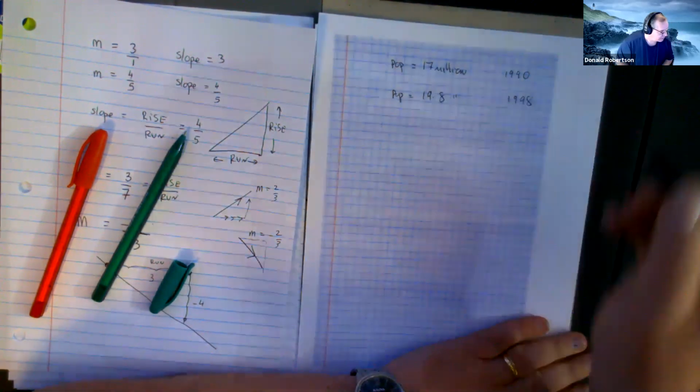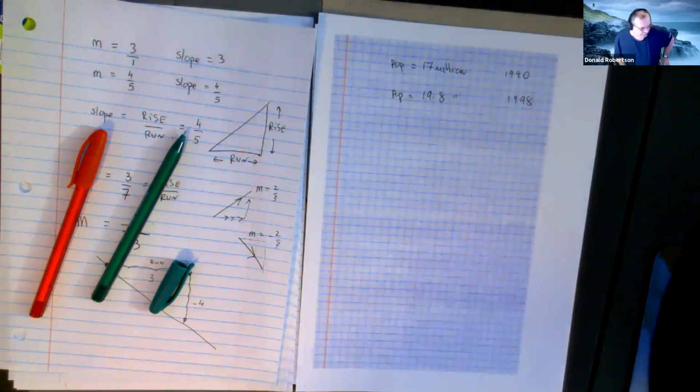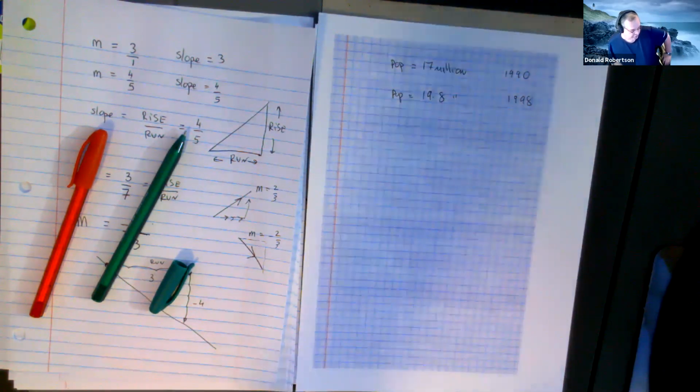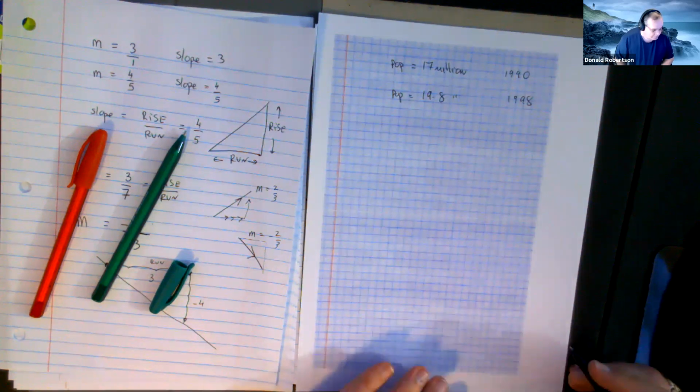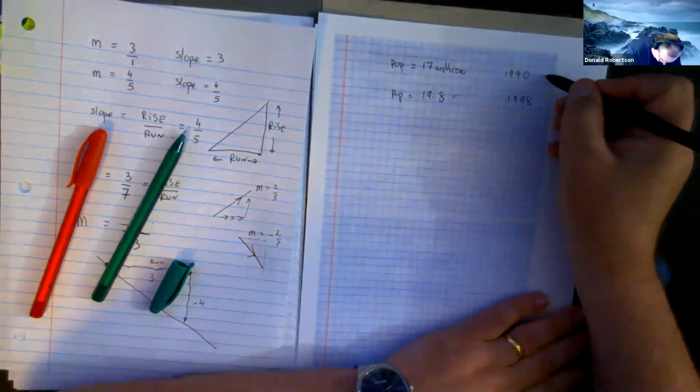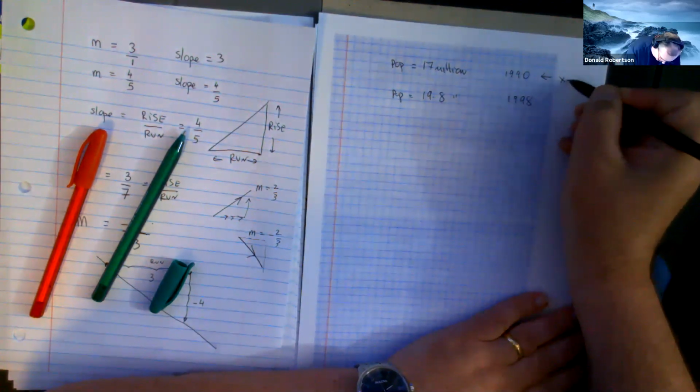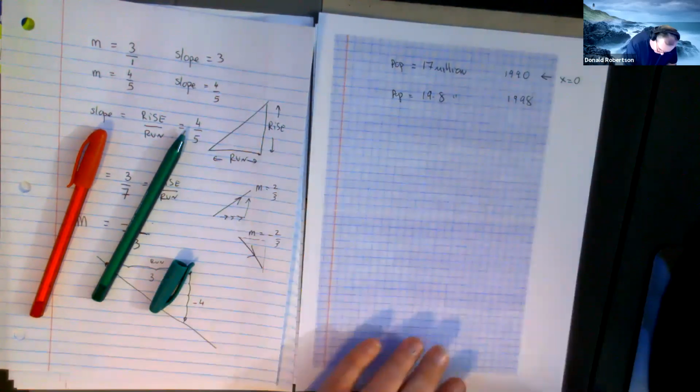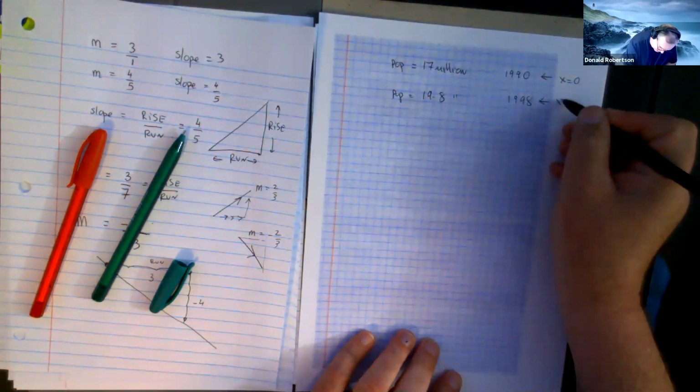So that only took 8 years. Then it says, let 1990 be the base year. Let's call that x equals 0. So that makes 1998 x equals 8.